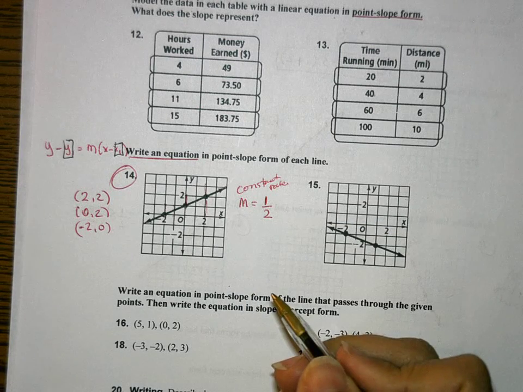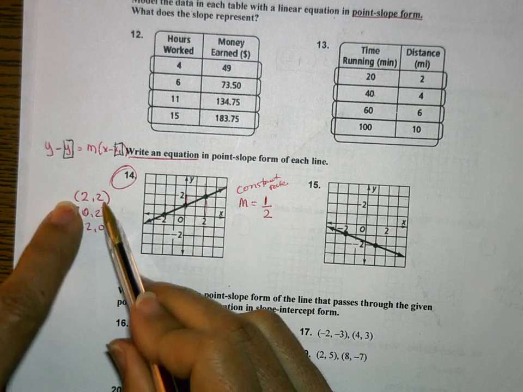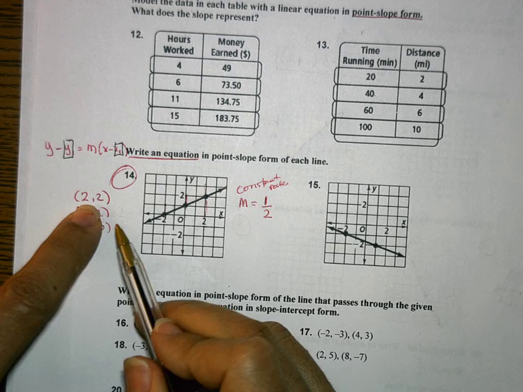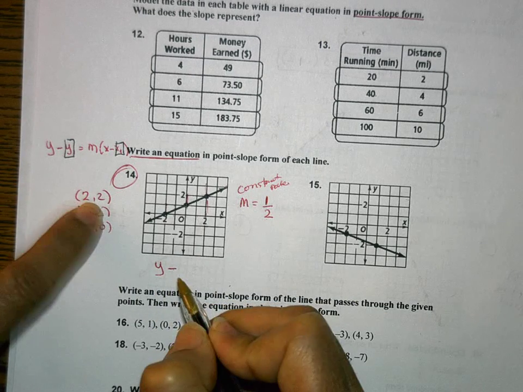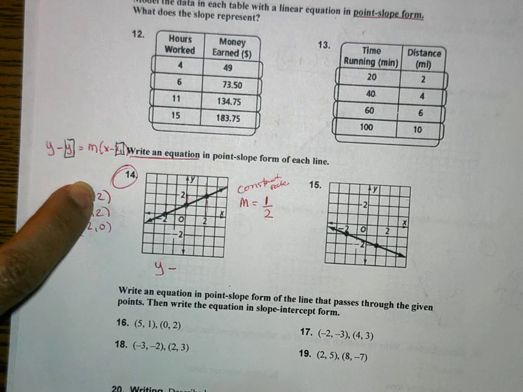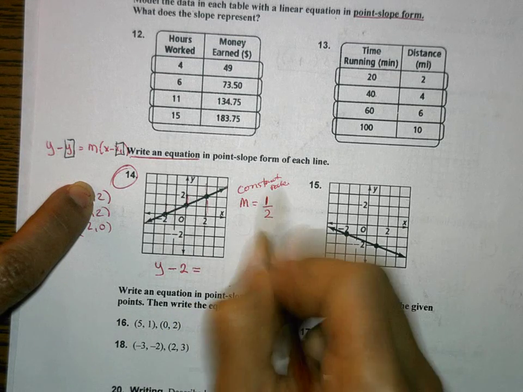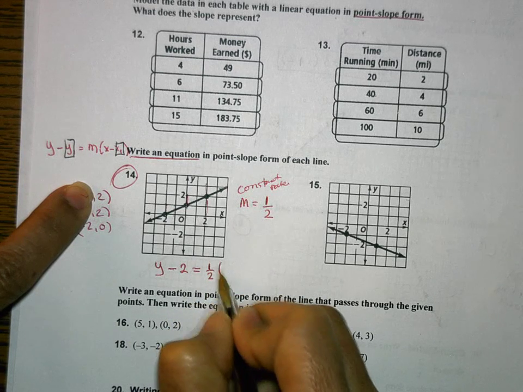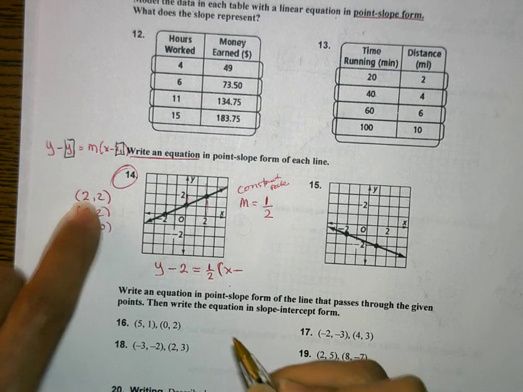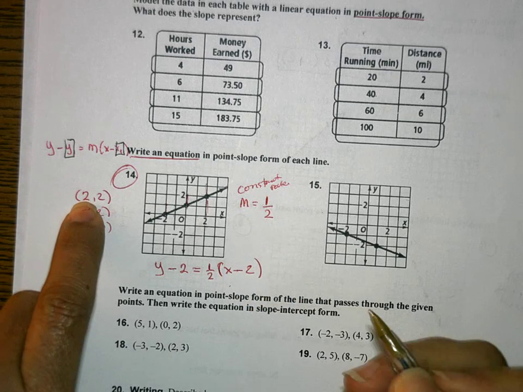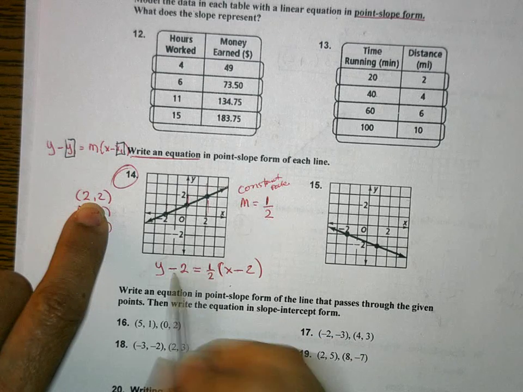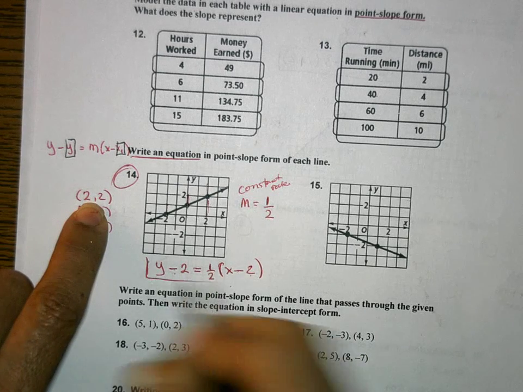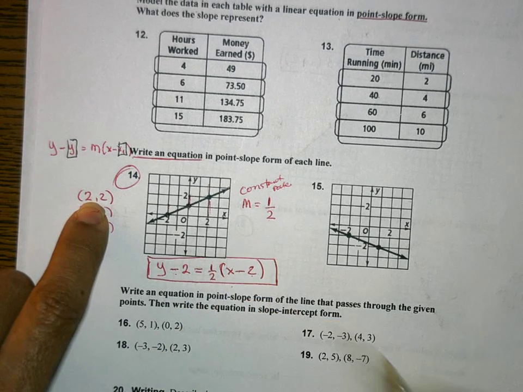So I have the slope. I have any point here that you would like to pick to create your line. I'm going to go with the positive one. So y minus, the y here is a 2, equals my slope of 1/2 times x minus, my x value is also a 2. So there we go. Positive 2 and positive 2 here looks like -2's here, but that is the beauty of this equation.